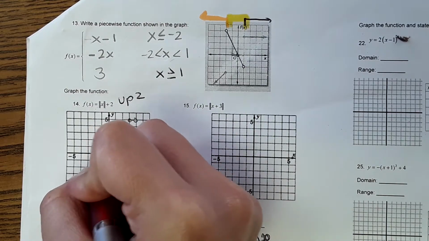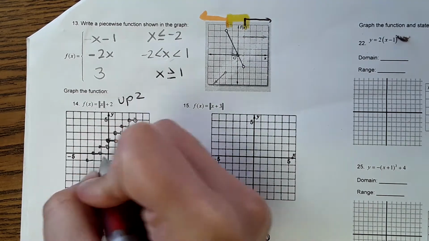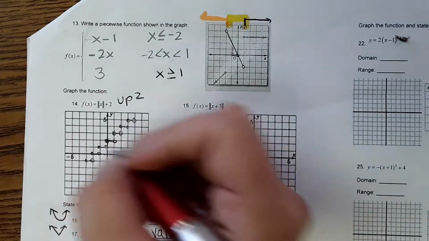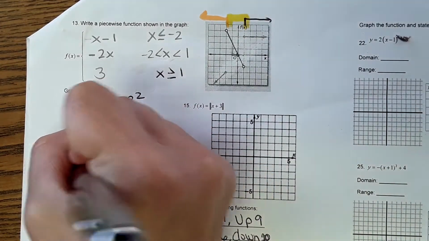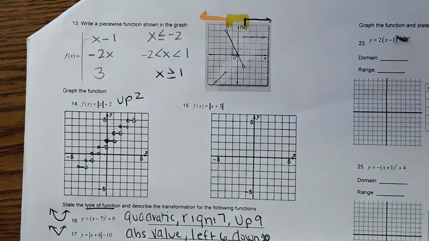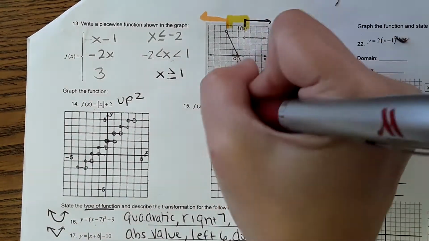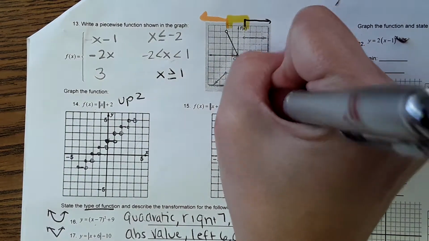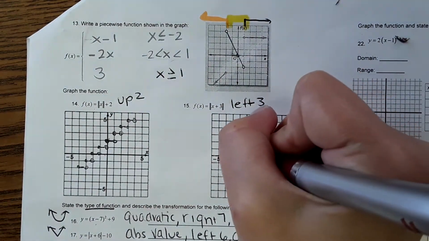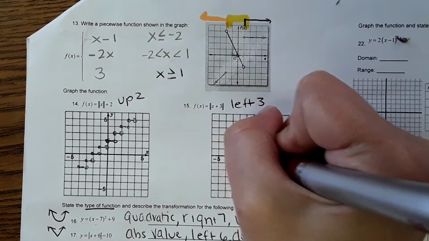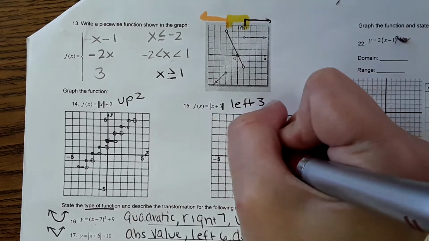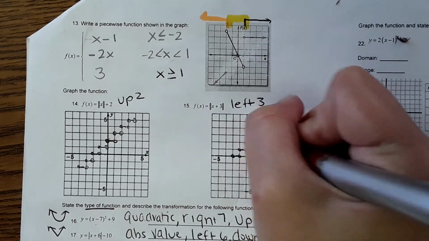And you can also go over 25. 25. You're already over on 25? Should be. No, I skipped like 22. Oh, okay. And then 15, it's within the brackets plus 3, so that would be left 3. So from here, left 3, 1, 2, 3. And again, same thing. Closed dot, then open dot, and just step up.